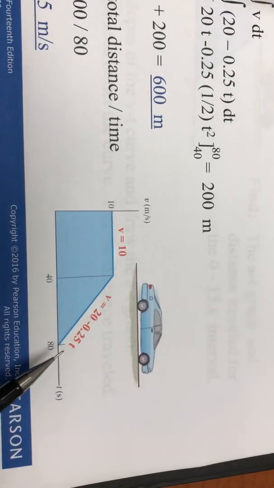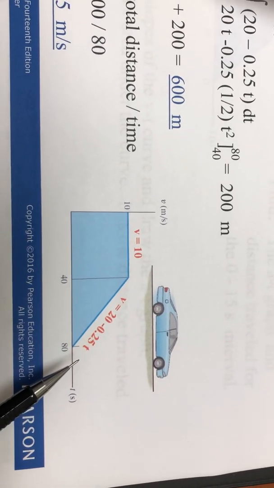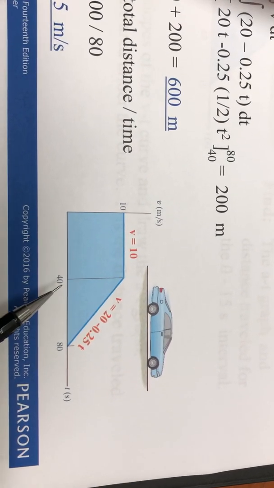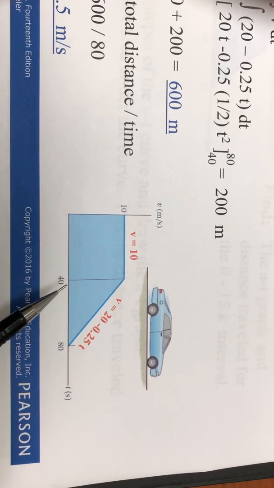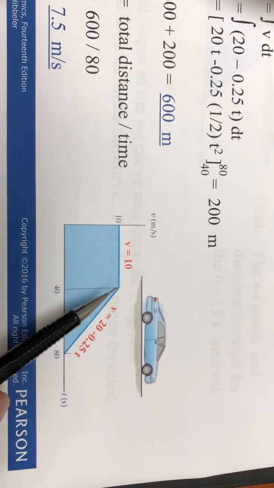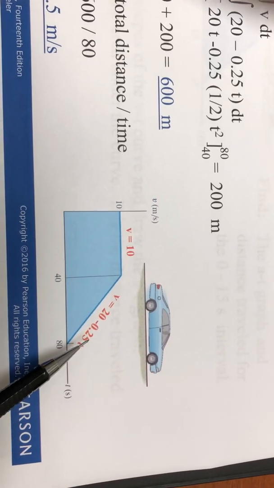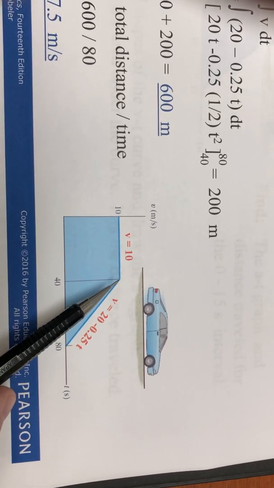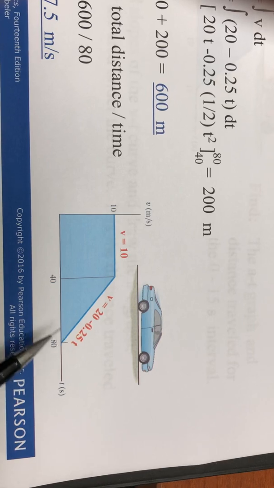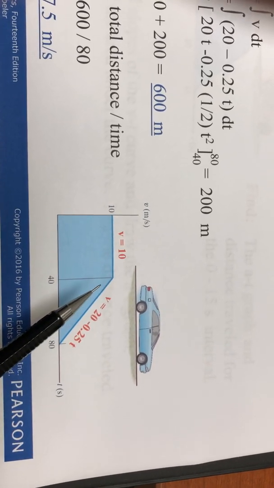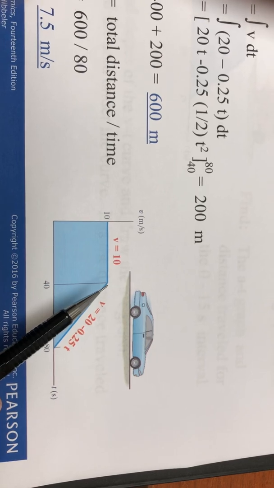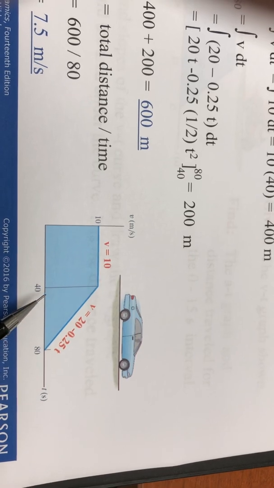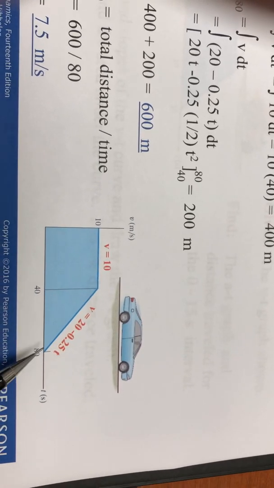Well, that's okay, but where did they actually come up with this equation? Okay, so let's take a quick look at that. You can see that when I'm right here at 40 seconds, my velocity is 10. I want to make sure when I do this that I still have that 10. Now, when I go from 40 to 80 seconds, the velocity is basically going from 10 to 0, and it's doing it over this range of 40 seconds.